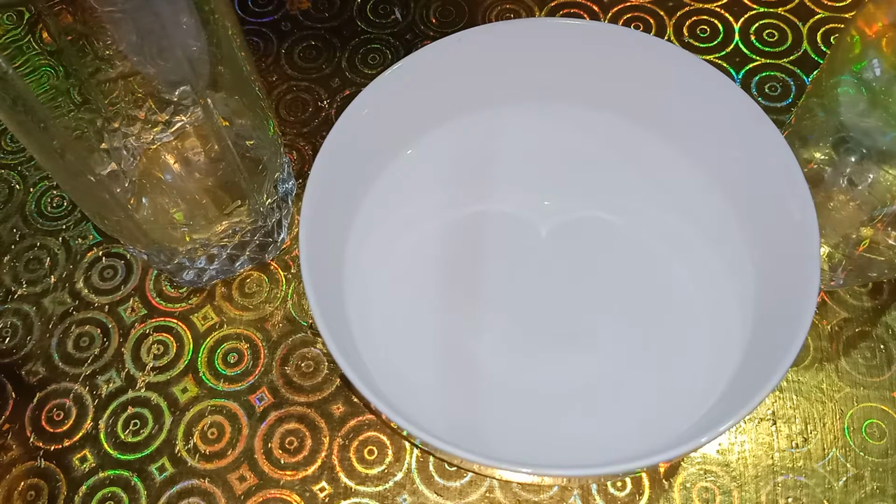Is that clear, boys? Therefore we can conclude that water does not have its own shape, but it takes the shape of containers. But water definitely has its own volume. Am I clear, boys? So volume means water occupies space. So let us write those observations over here.